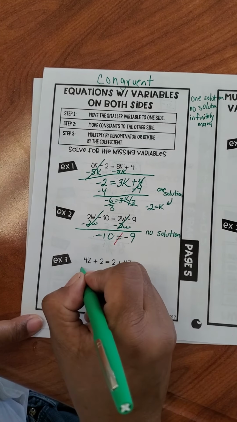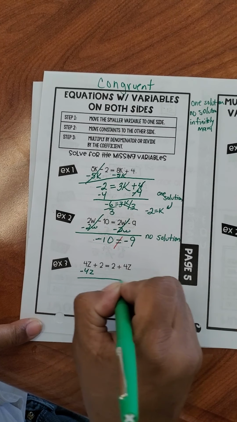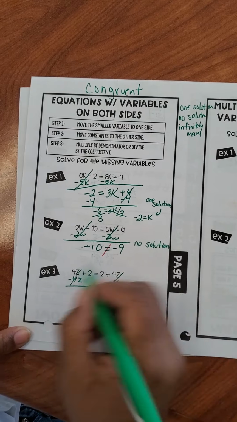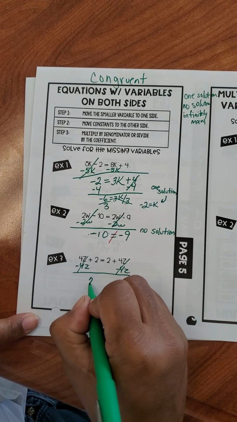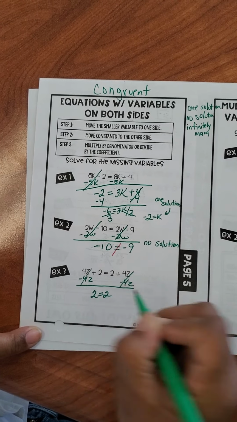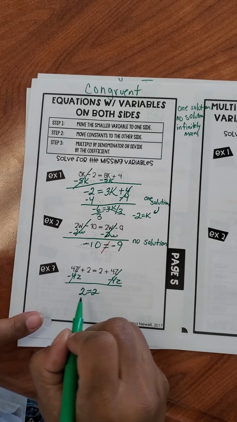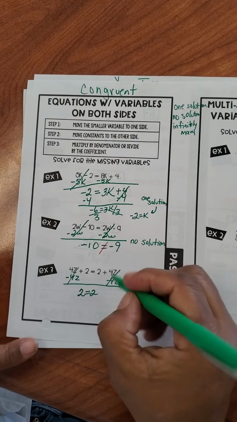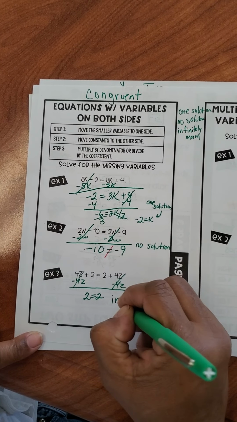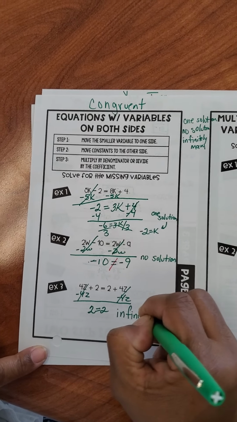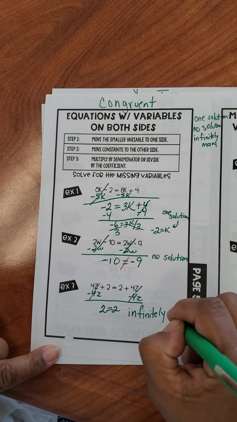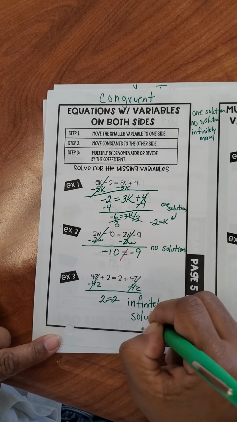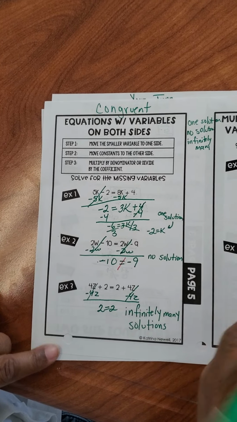Okay. Subtract 4z from both sides. They both disappear. Now 2 is equal to 2. When we have an even balance, and you can clearly see these equations are the same, that's when we have infinitely many solutions. That means I can plug in anything, they would balance out.